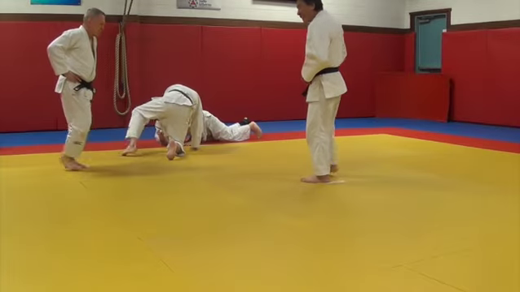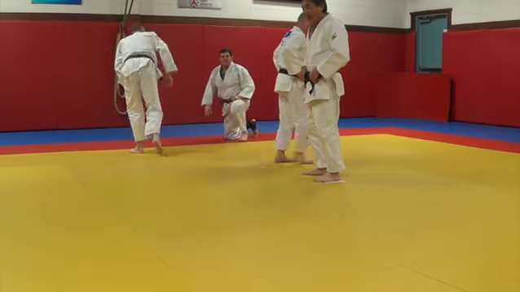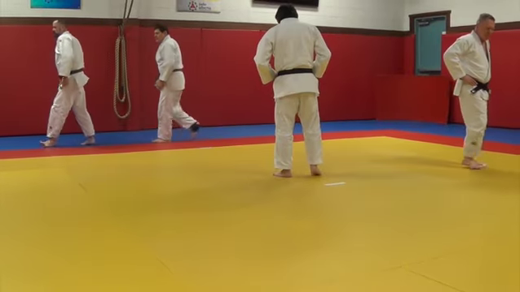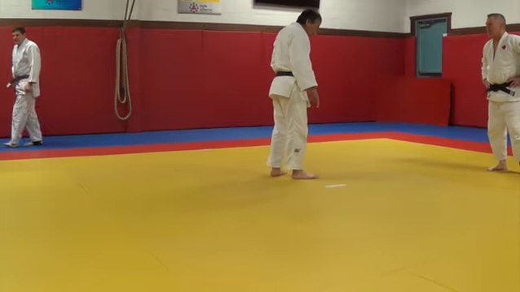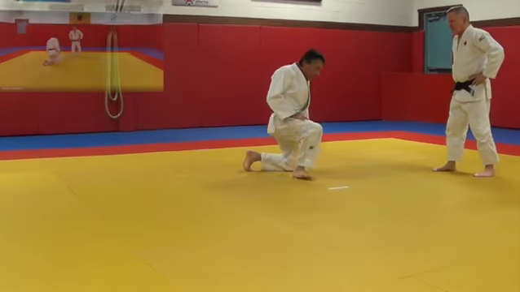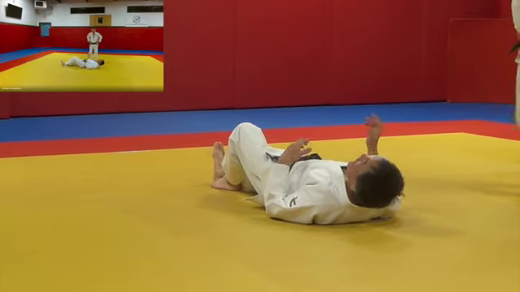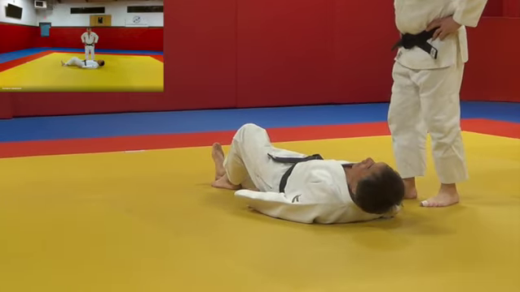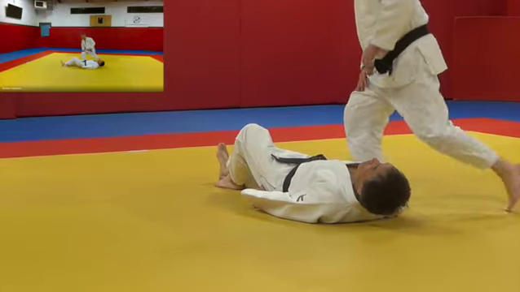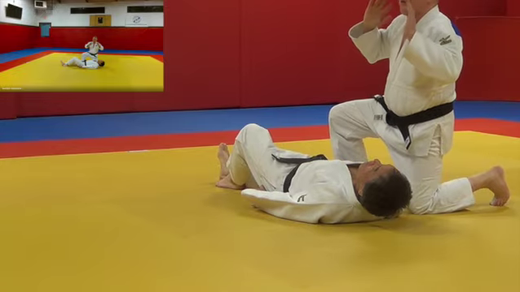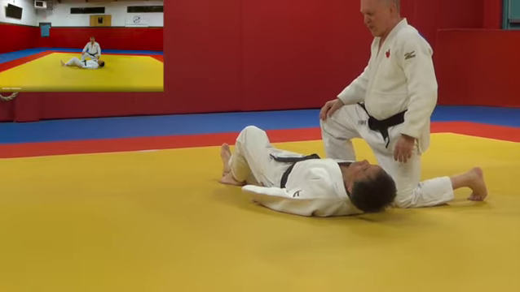Next technique is Kata Katame, scarf or shoulder hold. And we'll start off back to the original starting position, which is Uke lying on the back, and then Tori applying the Kata Katame. So on the Kata Katame, again, standard way you teach it in the dojo, nothing fancy.